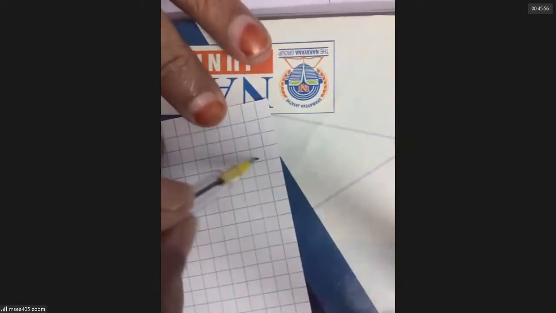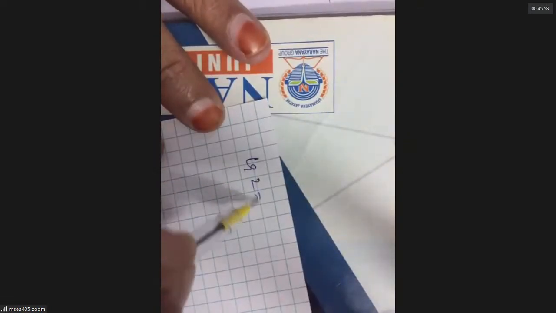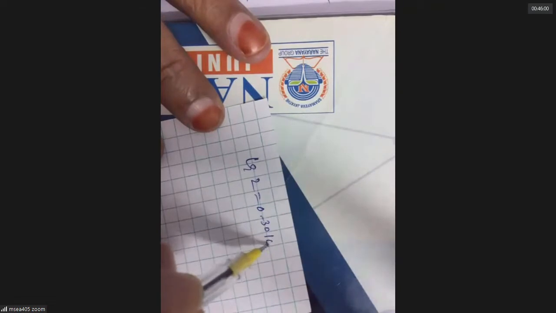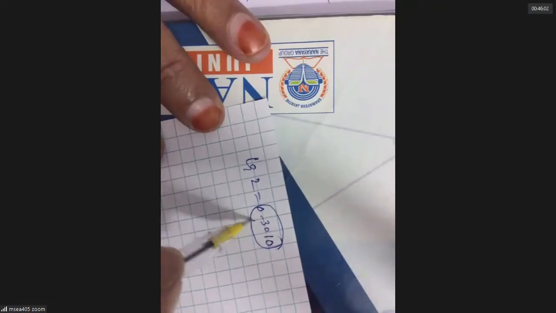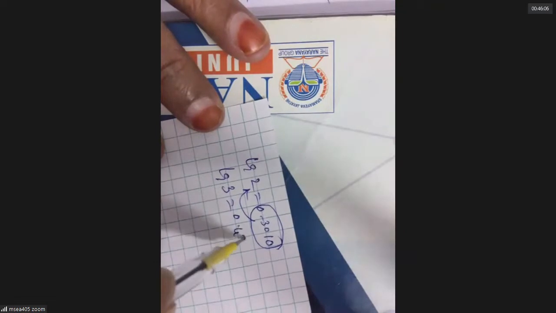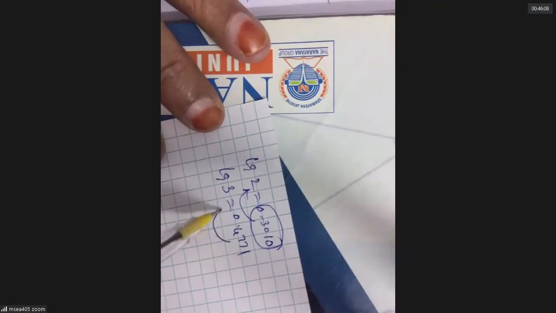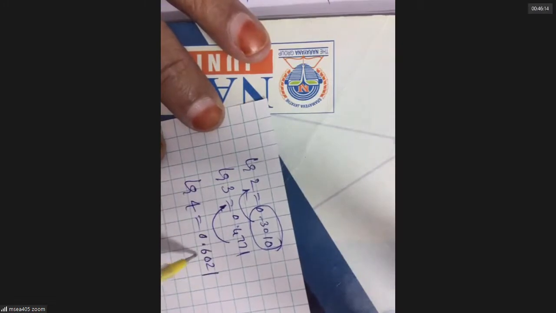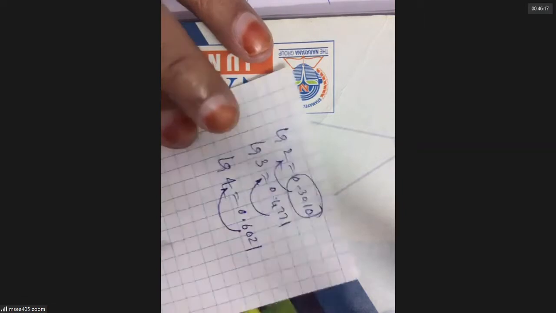I am giving you log 2 is equal to 0.3010. Antilog of 0.3010 is 2. Log 3 is equal to 0.4771. Antilog of 0.4771 is 3. Log 4 is equal to 0.6021. Antilog of 0.6021 is 4.